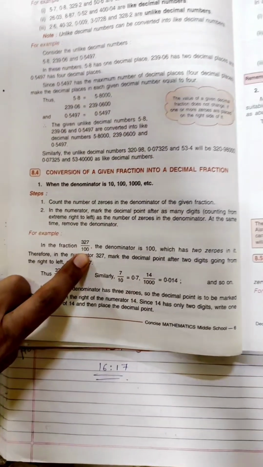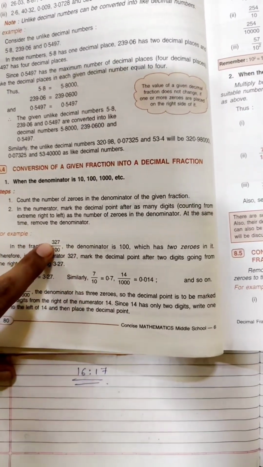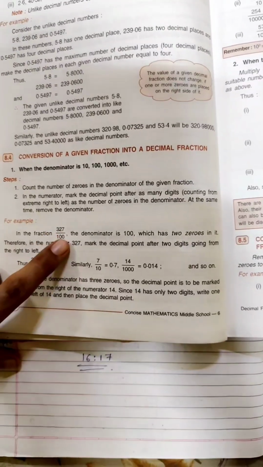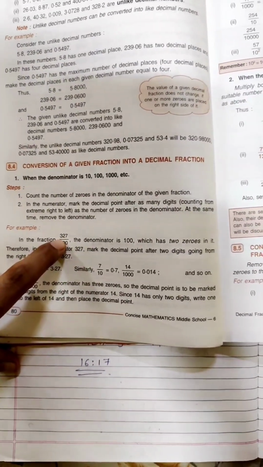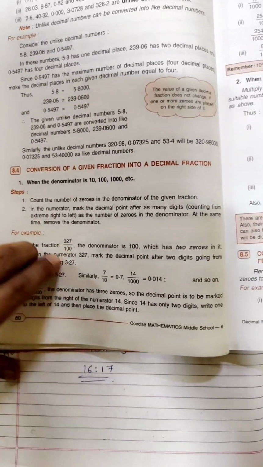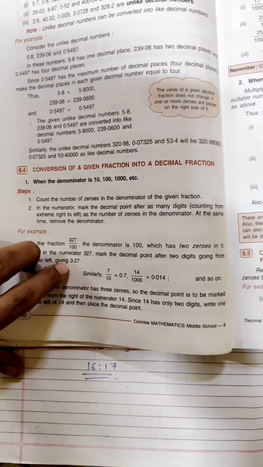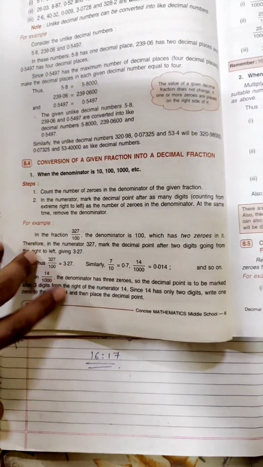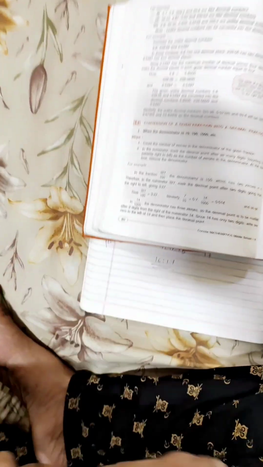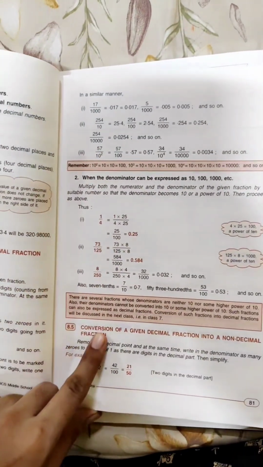So we have to count the zeros given in the denominator, then remove the denominator, and come to the numerator and put the point after the number of digits equal to the number of zeros given. Like if here is 100, that means there are 2 zeros, then the point will come before 2 digits. When there is 1000, then the point will come before 3 digits. If it is 10, then the point will come before 1 digit. So here they have given some examples.